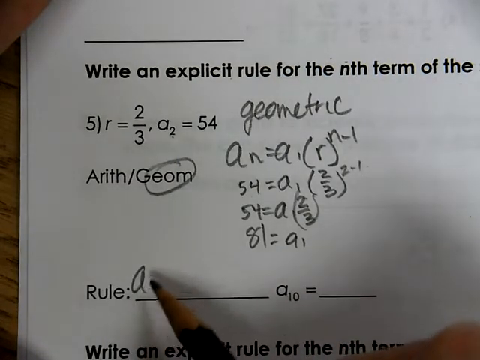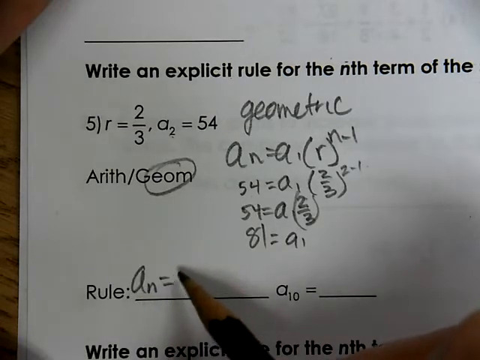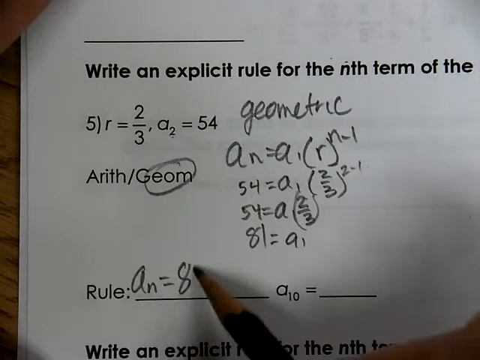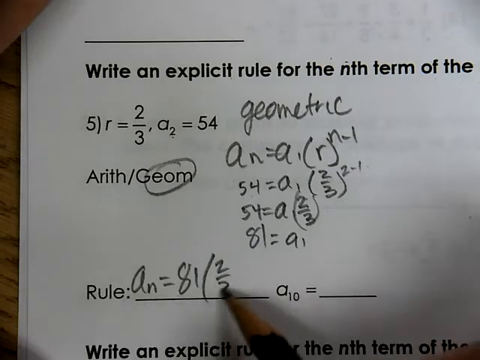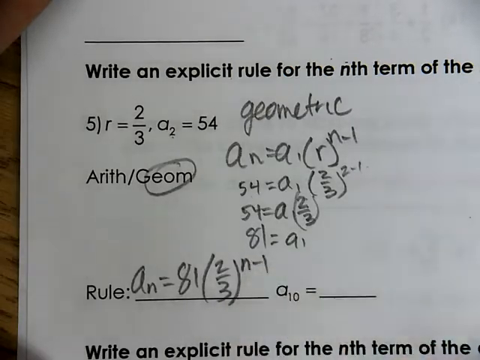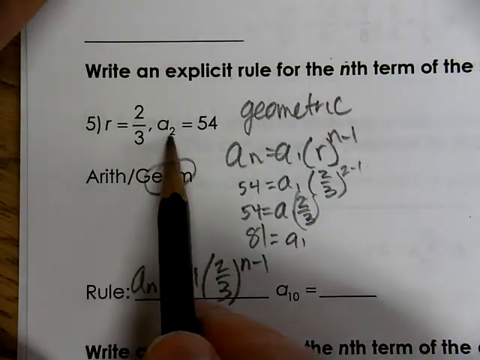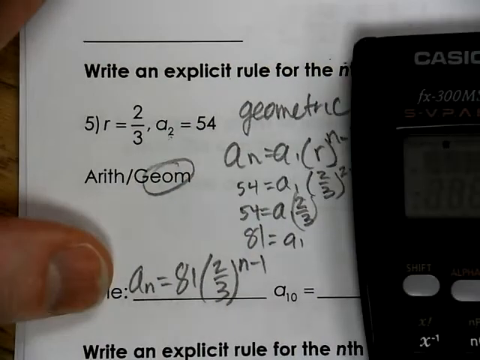So my rule is going to be a of 1 times 2/3 to the n minus 1. So now I should be able to plug in a 2 and get 54.